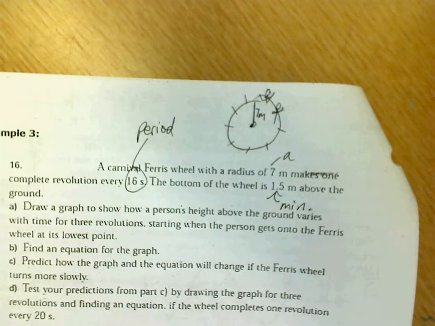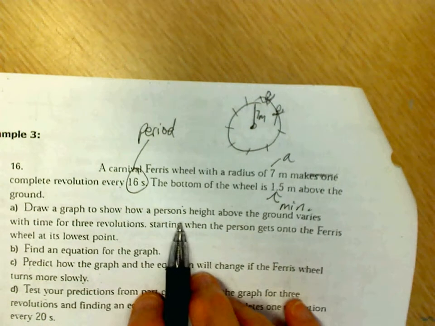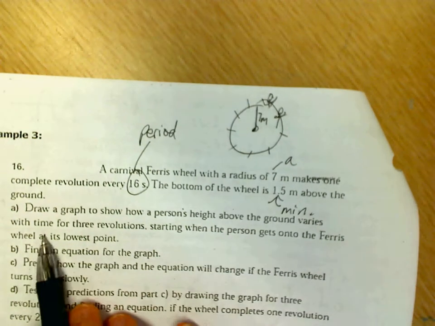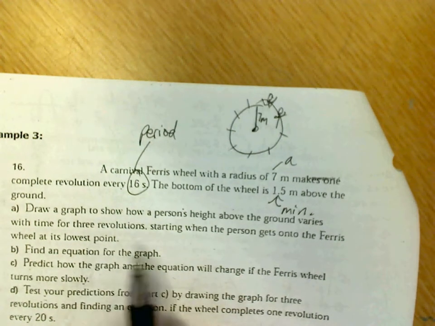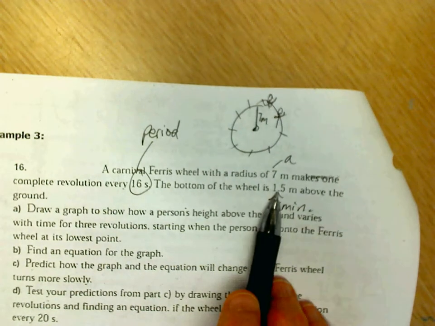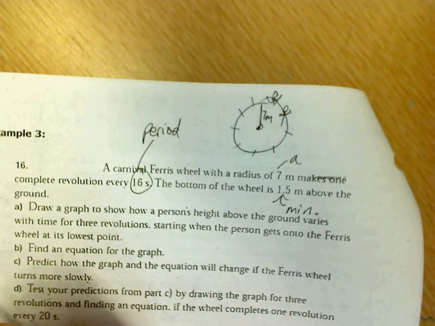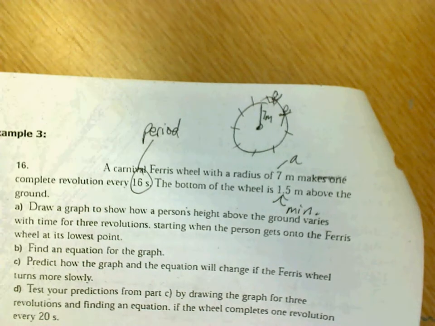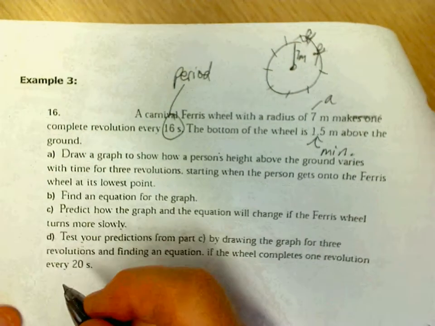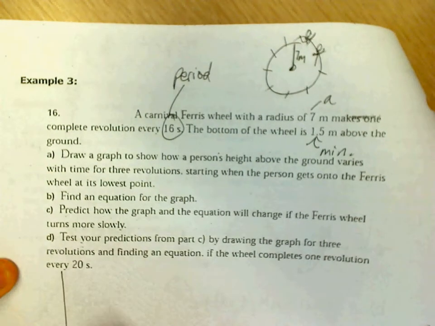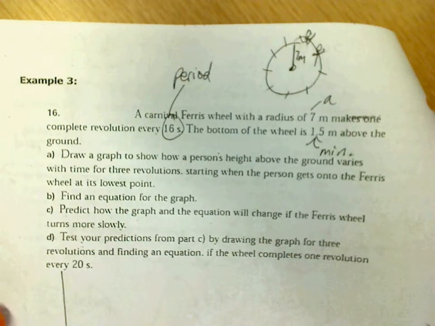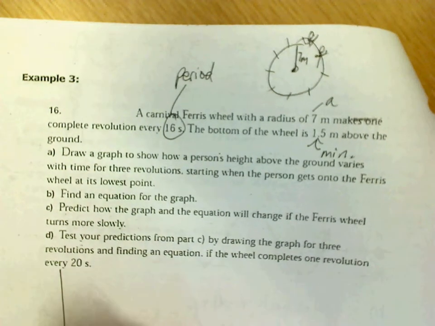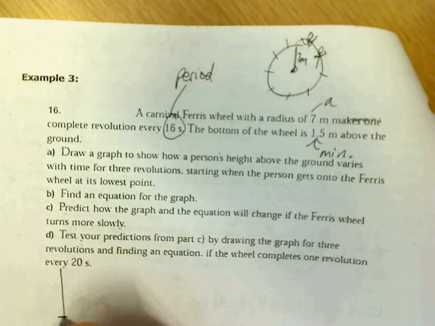Draw a graph to show how a person's height above the ground varies with time for 3 revolutions, starting when the person gets on at 1.5. Okay, so let's draw it. The bottom of the Ferris wheel is 1.5. The radius is 7, so this is going to be 8.5. And we add 7, and that's 15.5.